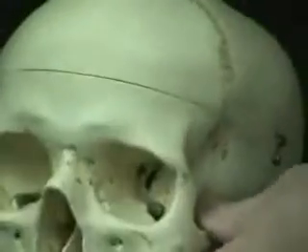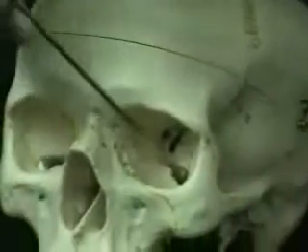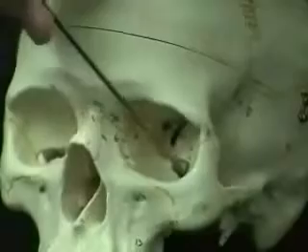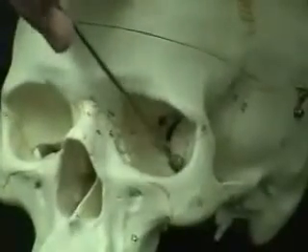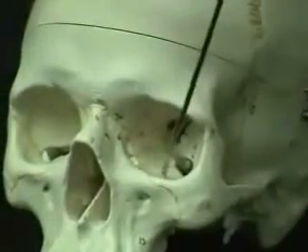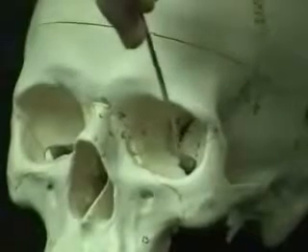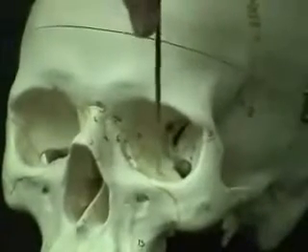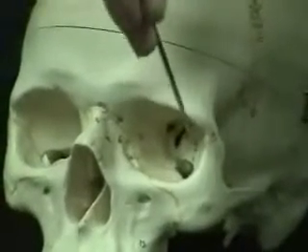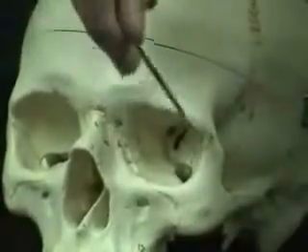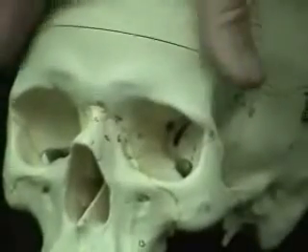In the lower portion of the orbit of the eye, we can see the inferior orbital fissure. The inferior orbital fissure is between the maxilla bone and the sphenoid bone. Between the maxilla and the sphenoid. So that represents the bones of the orbit of the eye.